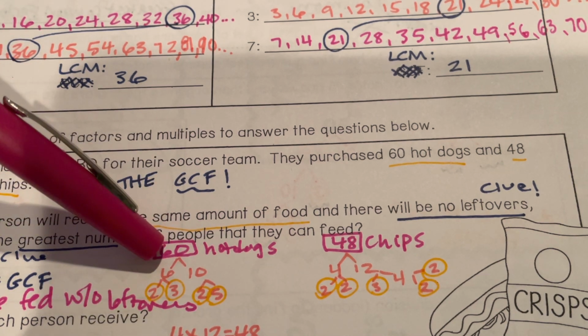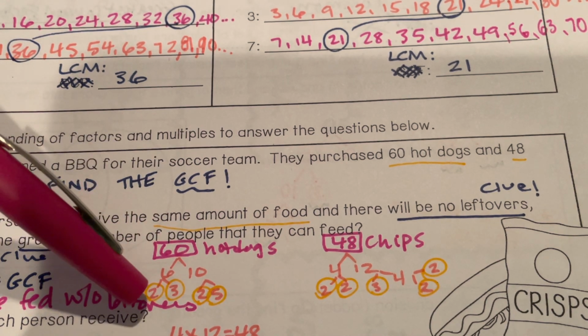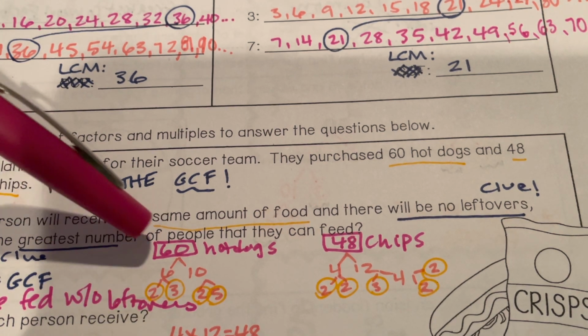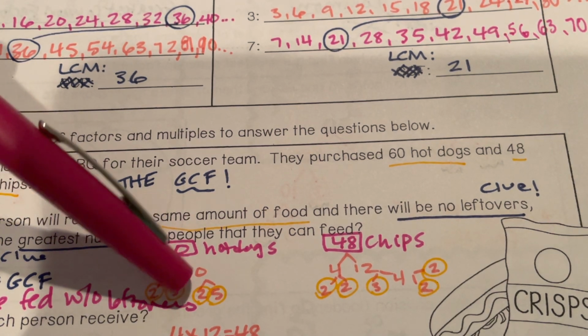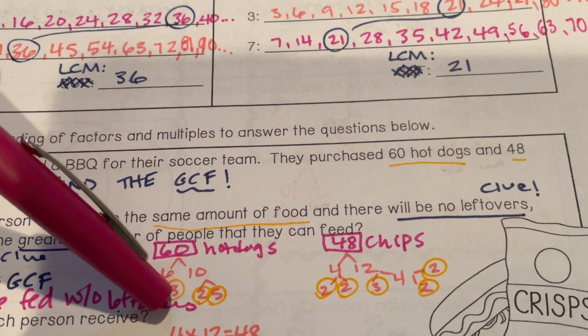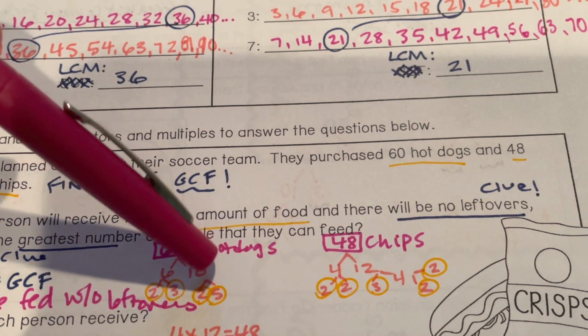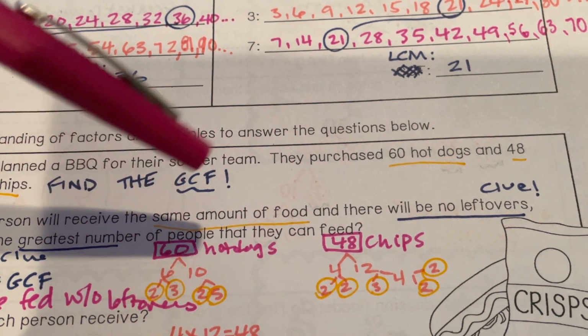So the prime factorization is all the prime numbers that multiply together to equal 60. That's going to be 2 times 3 times 2 times 5. Right? 2 times 3 is 6, 2 times 5 is 10, 6 times 10 is 60. So that should make sense.